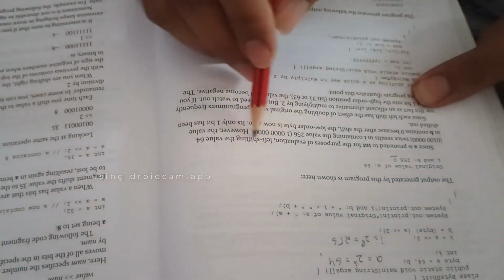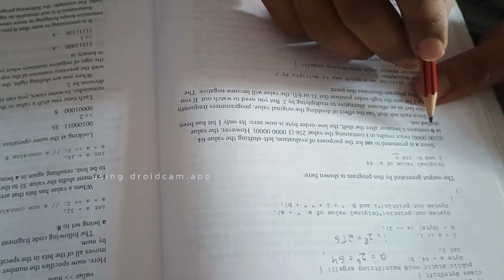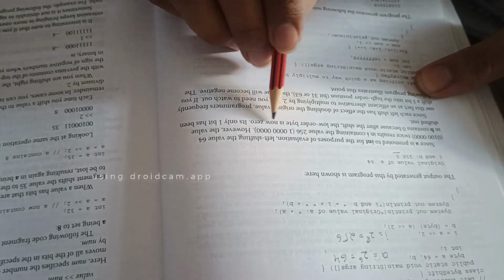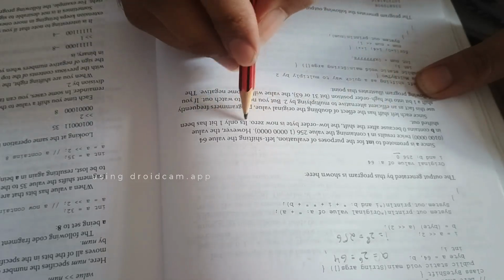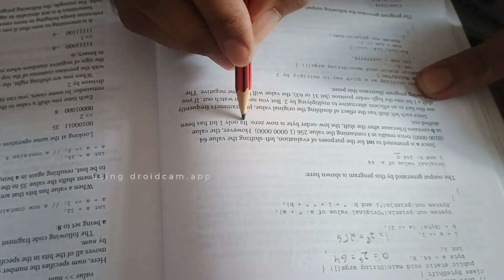Since A is promoted to int for the purposes of evaluation, left shifting the value 64 twice results in I containing the value 256. However, the value b contains 0 because after the shift the low order byte is now 0. Only one bit has been shifted out.